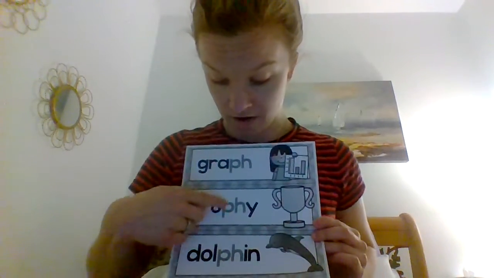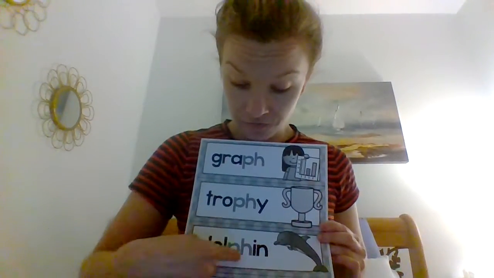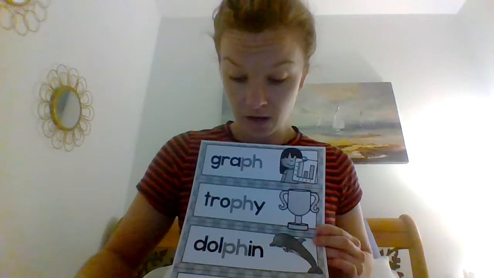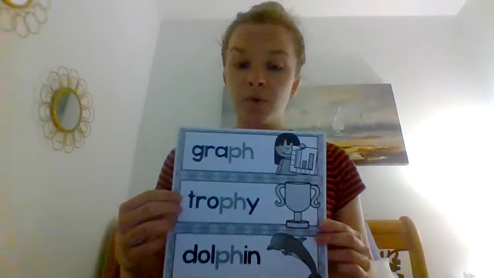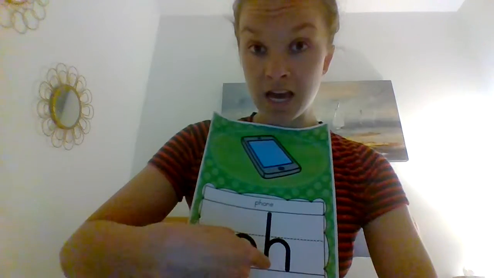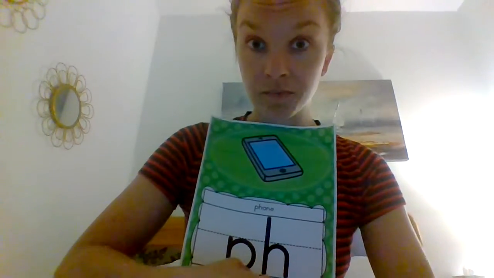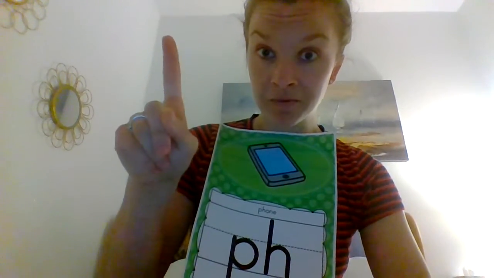Here the digraph is on the inside of the word. Trophy. Dolphin. Dolphin. We also have the PH digraph on the inside of the word here. Elephant. Elephant. So it almost sounds like an F. It can be a little bit of a tricky one. But now we know that whenever you're reading a word and you see the PH letters next to each other, that is a digraph. So those two letters make one sound.